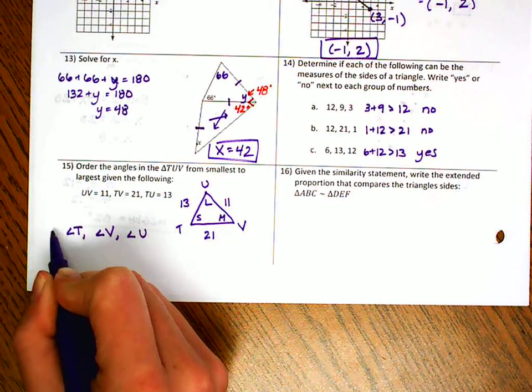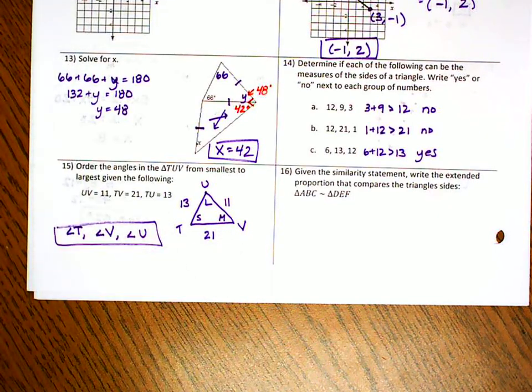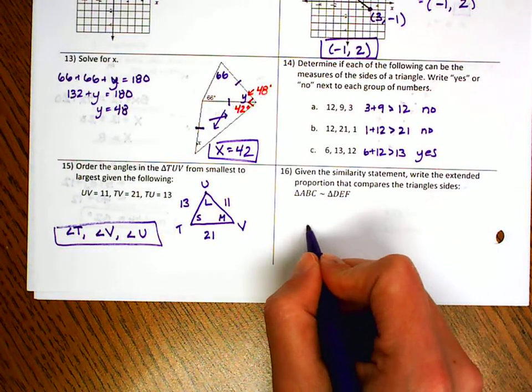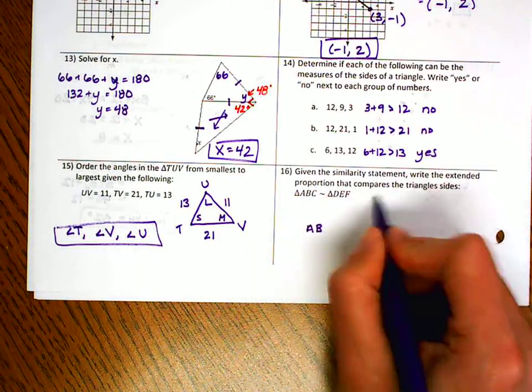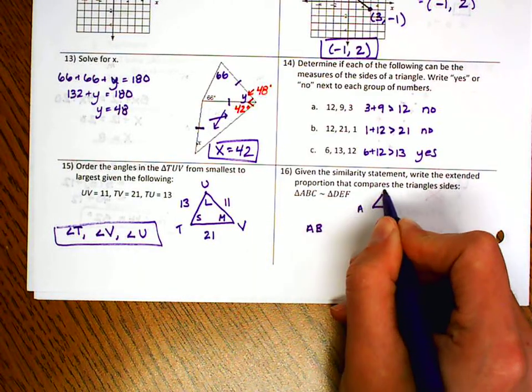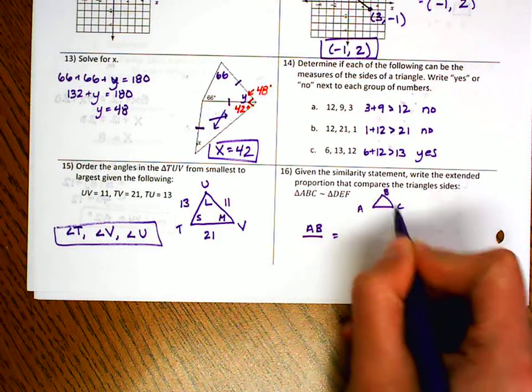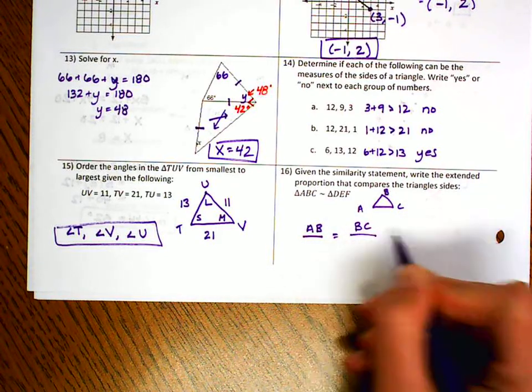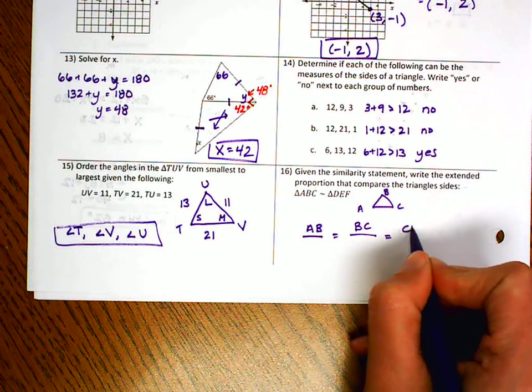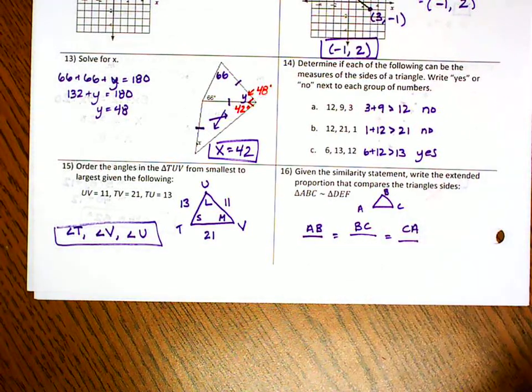Okay. Number 16, given the similarity statement, write the extended proportion. Well, the extended proportion just says, let's compare all the sides that go together. So notice we have triangle ABC. Well, all the side options are AB, BC, and CA.